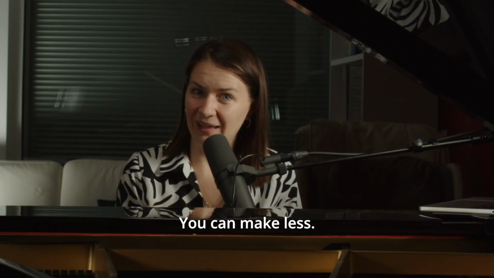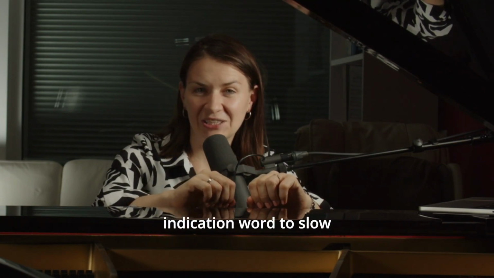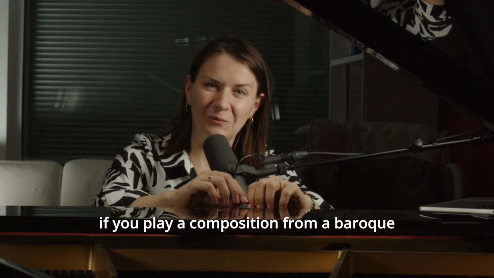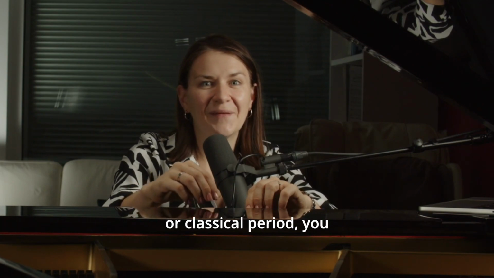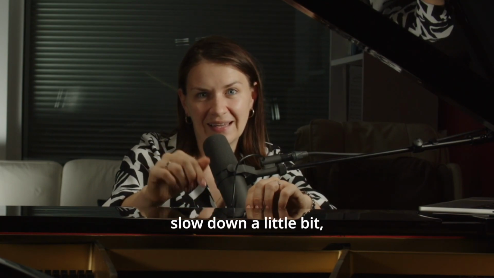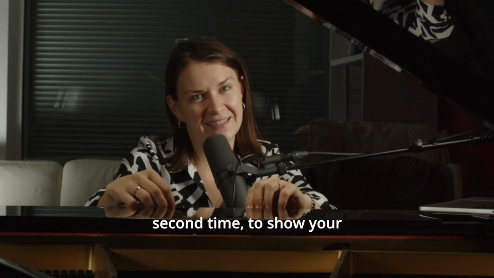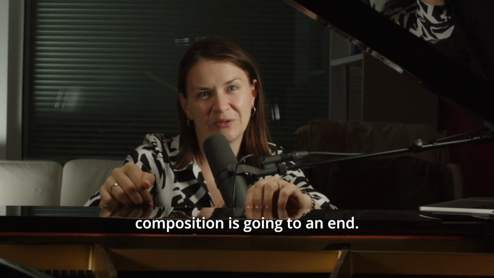You can make less. The funny thing is that there was no indication word to slow down, but it's often the case if you play a composition from a Baroque or classical period. You slow down a little bit, especially if there is a repeat and you're playing it for the second time, to show your audience that the composition is going to an end.